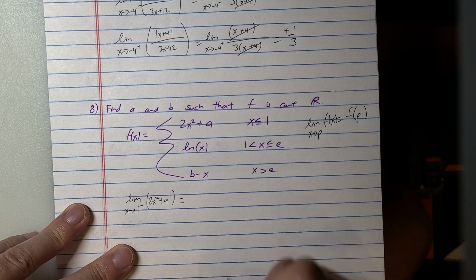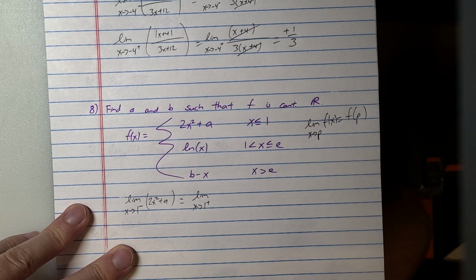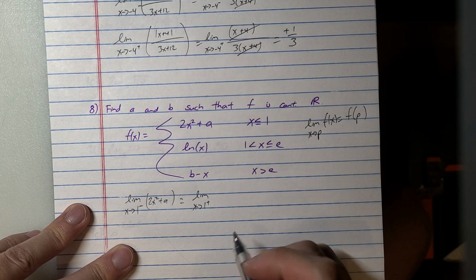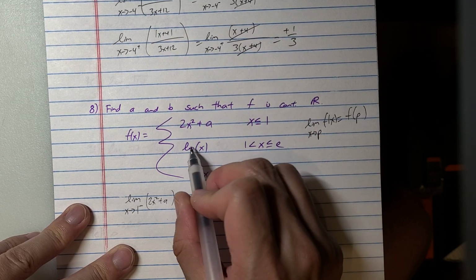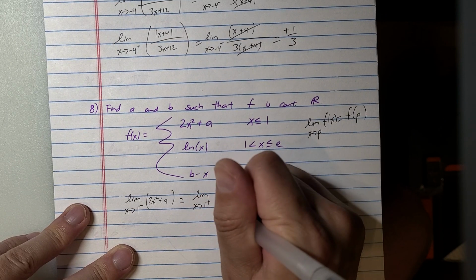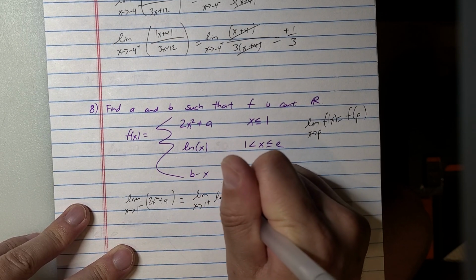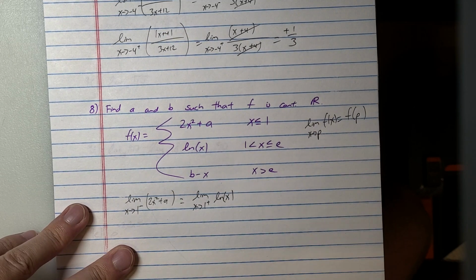This has to equal the limit as x goes to 1 from the right. As x goes to 1 from the right, we're on this curve, ln x. We want these to be equal in order for this to work.